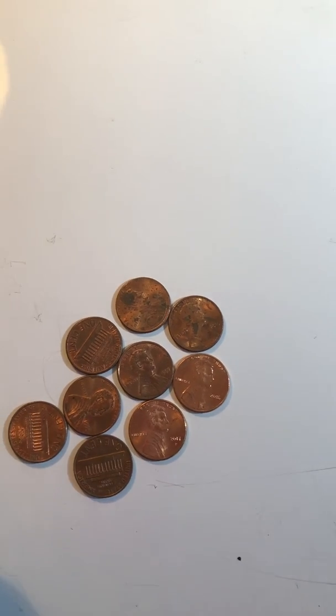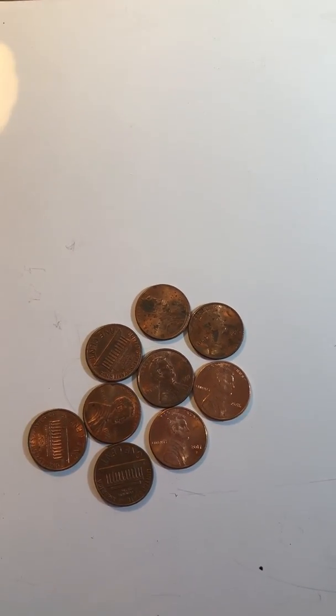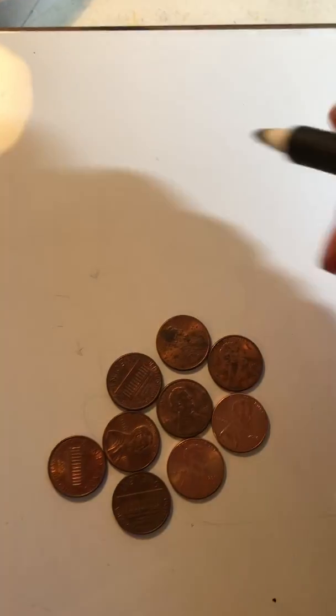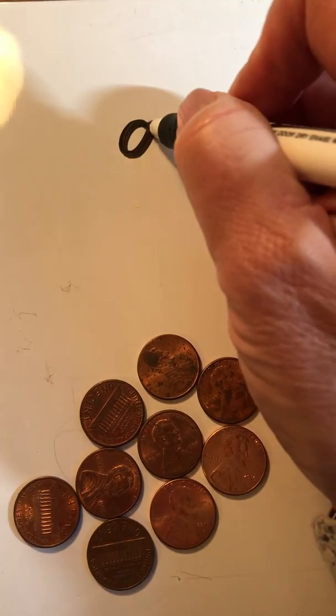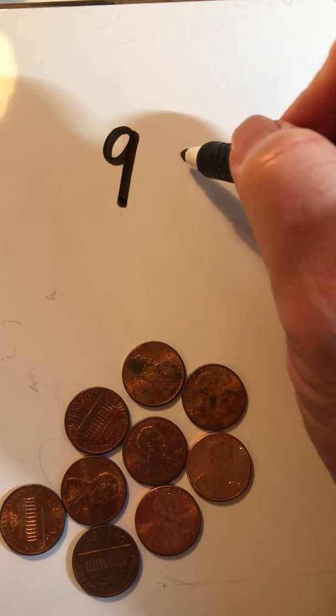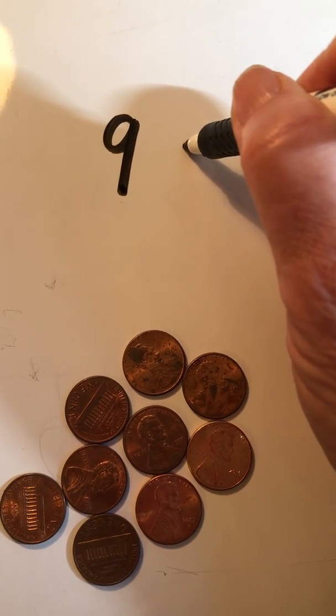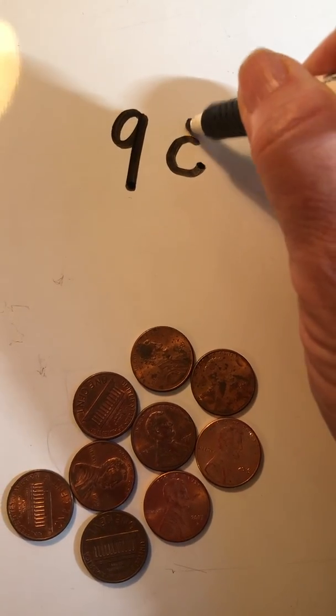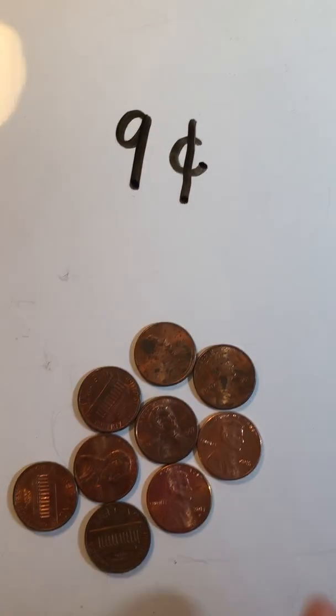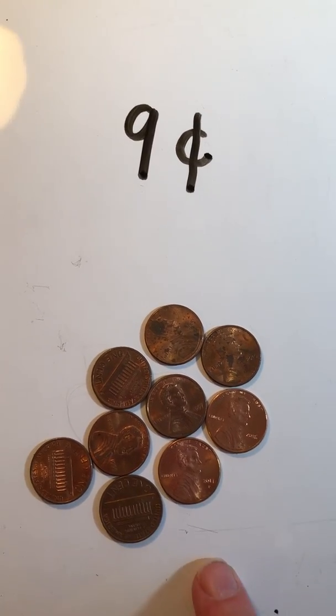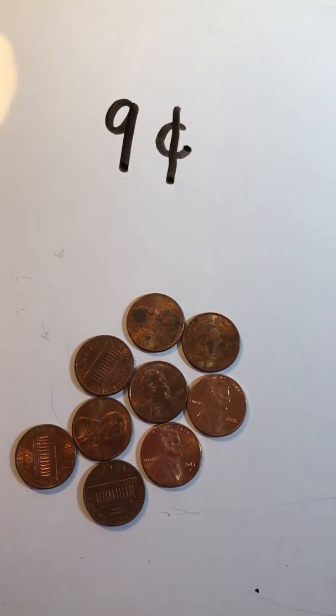Right, 9. And if I wanted to write that down, if I wanted to write down that total, I would write my 9, and then I would use our little symbol that means cents, and that looks like a C with a line through it. So that is 9 cents. That is worth 9 cents.